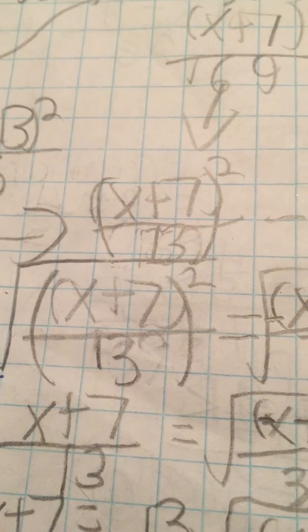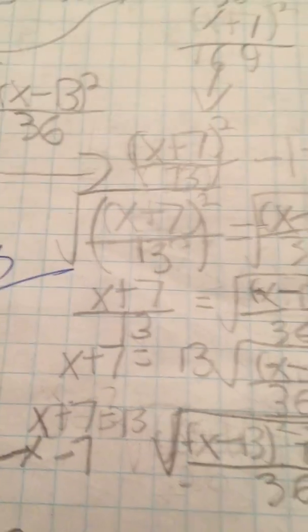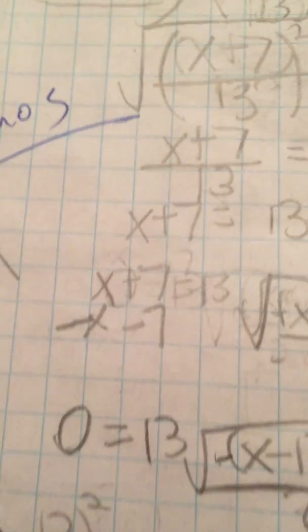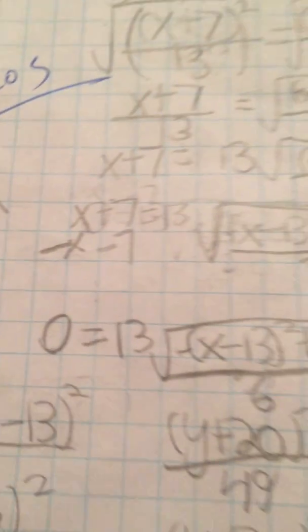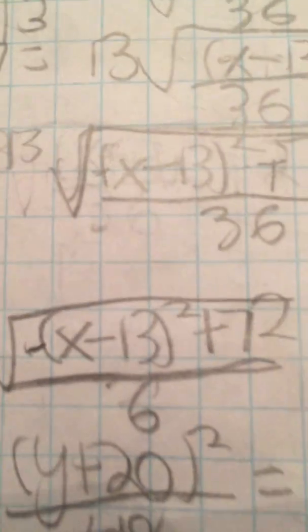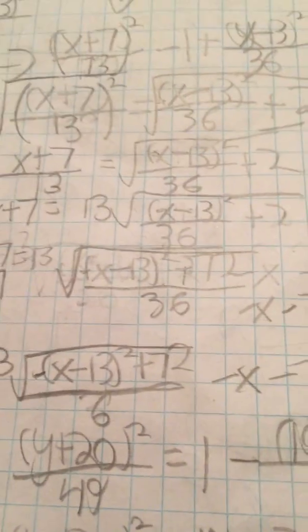So then once I did that, I isolated x plus 7 squared over 13 squared, and then put everything else on the right side, and then I was able to take the square root of both sides to get this, and then eventually I was able to solve for it equals 0. I was not able to eliminate this square root completely because of the way that's formatted and the fact that there's no real easy solution.